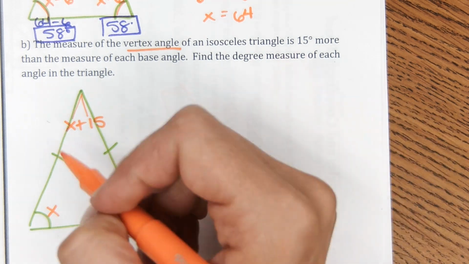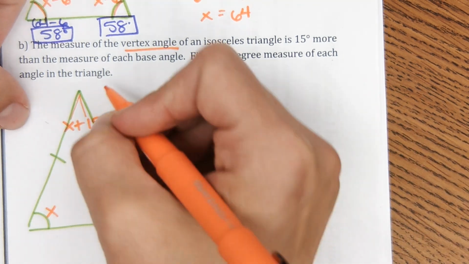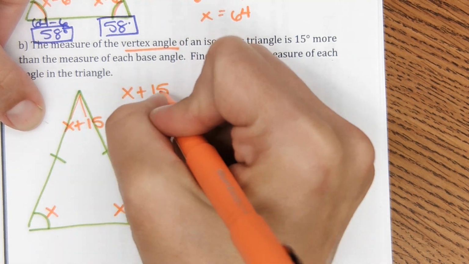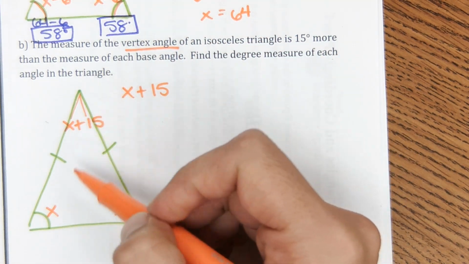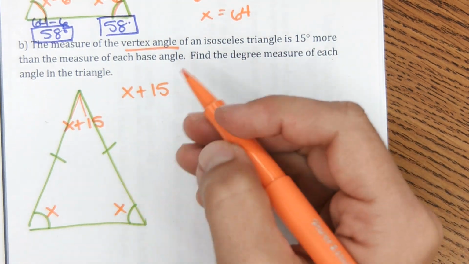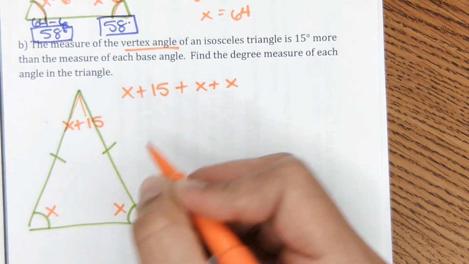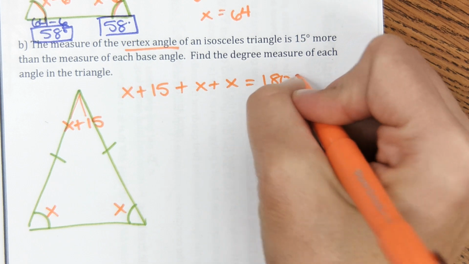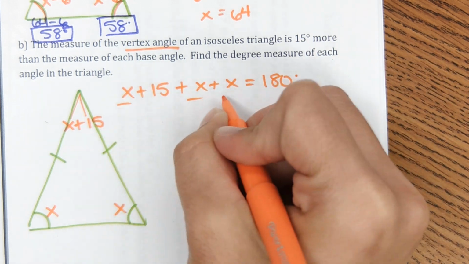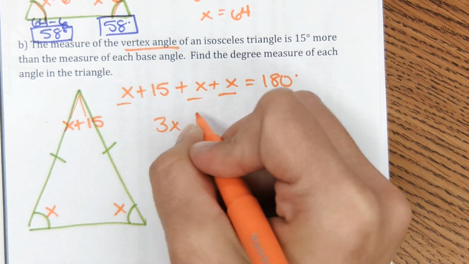And then from here, these three add to 180. There's actually really good practice with this on ALEKS too. And it's nice because it gives you the picture. On ALEKS, you don't have to draw it from scratch. Plus x. So I'm adding these three up, putting them equal to 180 degrees, and then solving for x. So combining like terms.